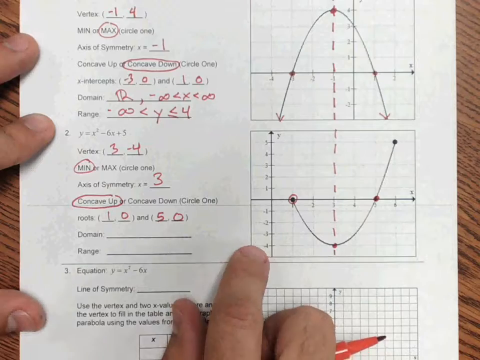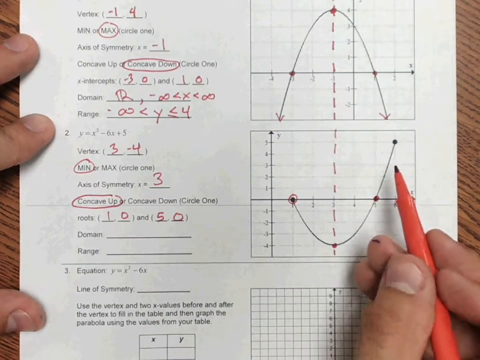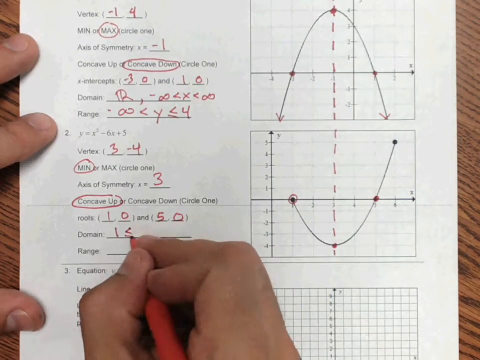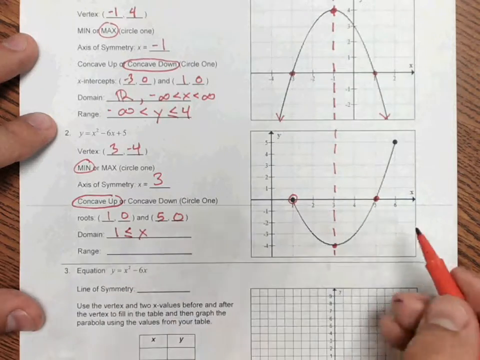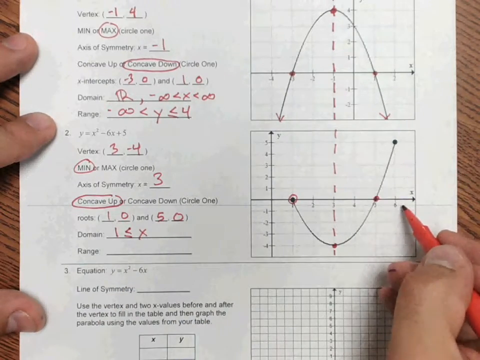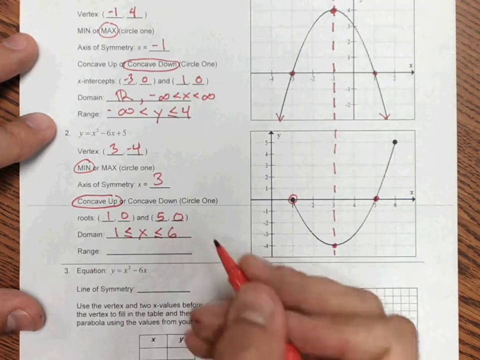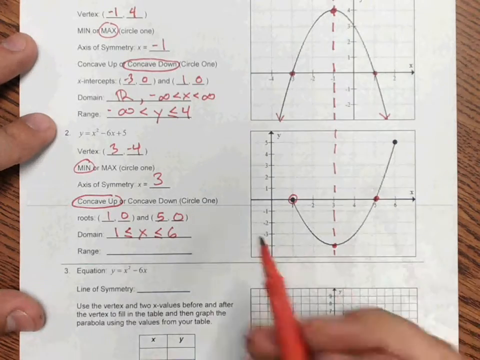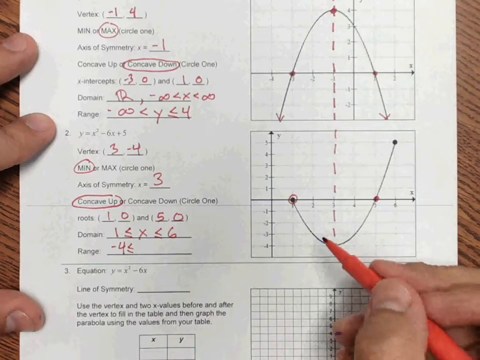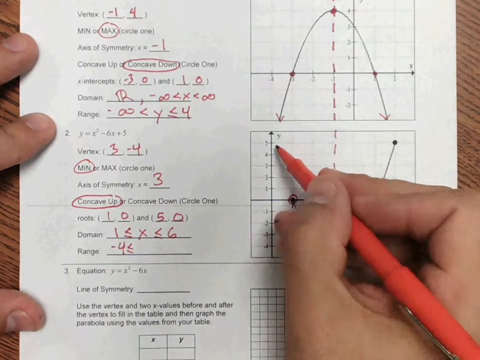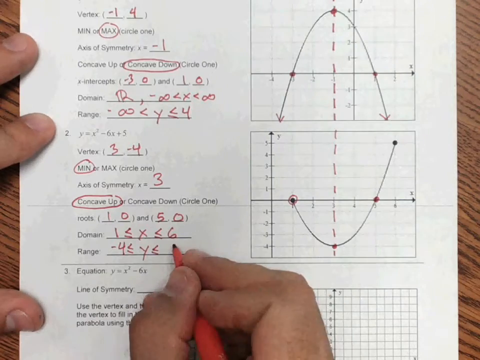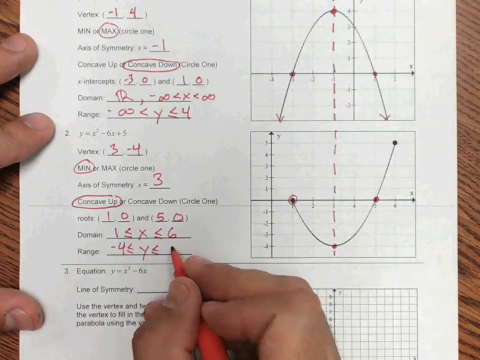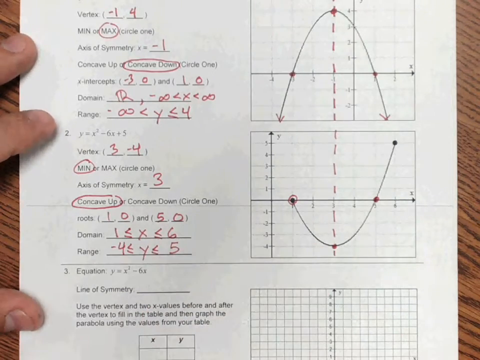This one does have set domain values because it has closed circles on either end. The left-hand side, the furthest it goes, is 1, and it's a closed dot, so it's less than or equal to x. The furthest right this graph goes is to positive 6. Closed circle also. Range values will be similar. The bottom of the graph is at negative 4. The top of the graph is up here at positive 5. And all of these are less than or equal to because they're all closed circles or a curve that approaches the edge. So that's the first two.